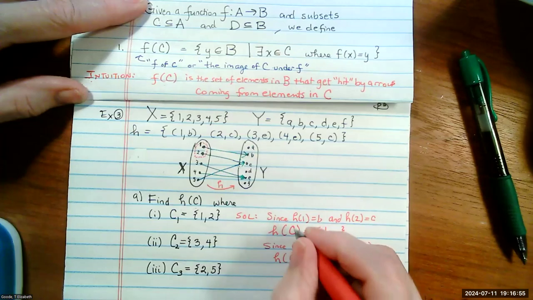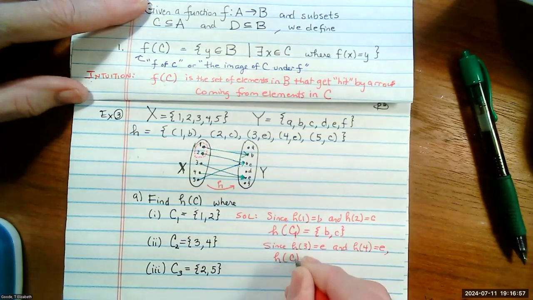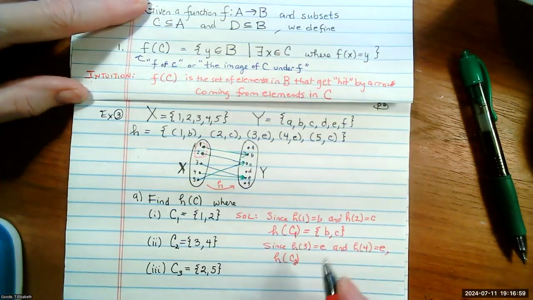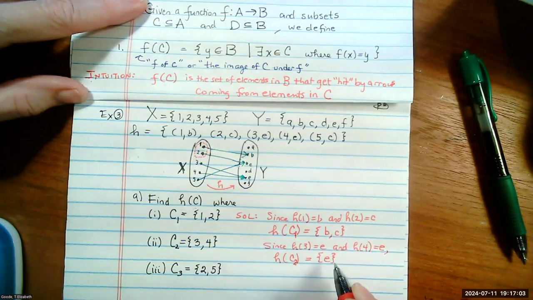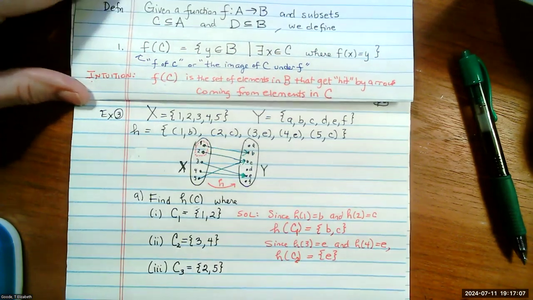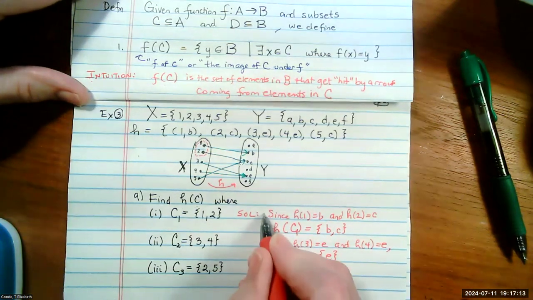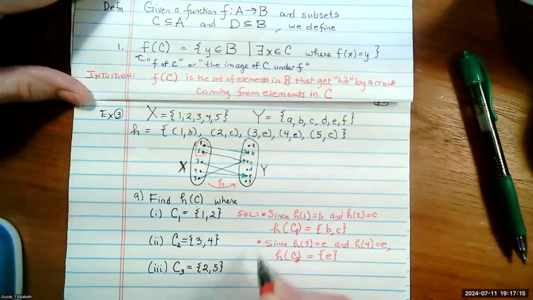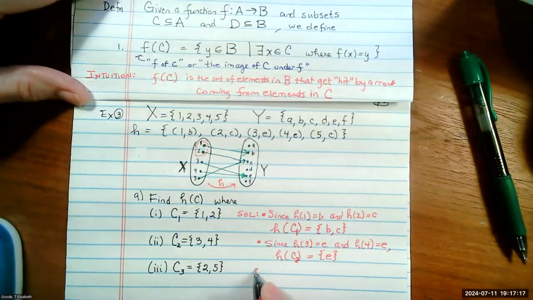Why don't we do that? This will be C1, C2, and then it'll be C3. H of C2 is the singleton set E, right? Is that what y'all are getting? Yes. Thank you. And finally, what is H of C3?